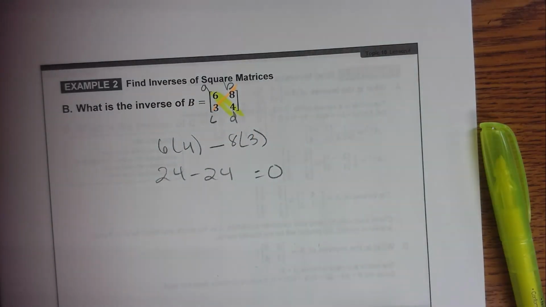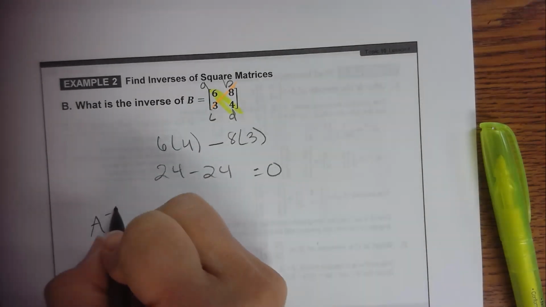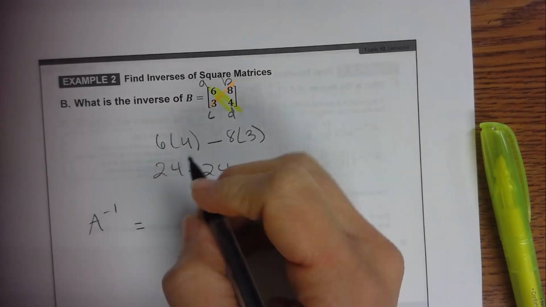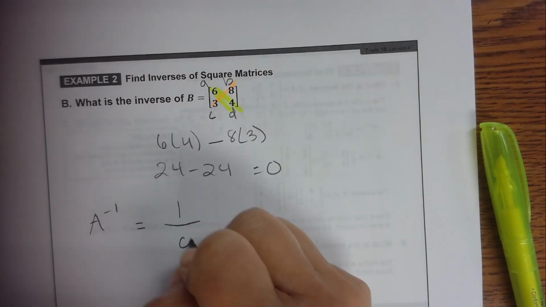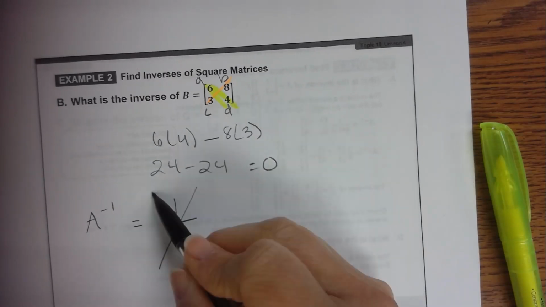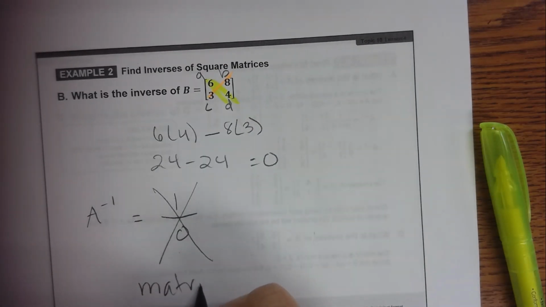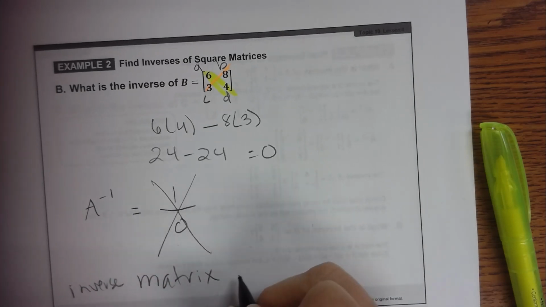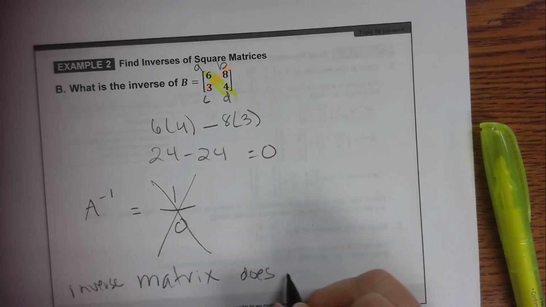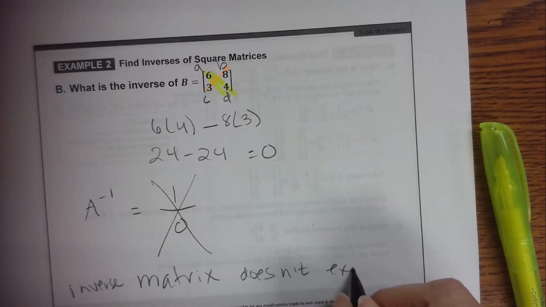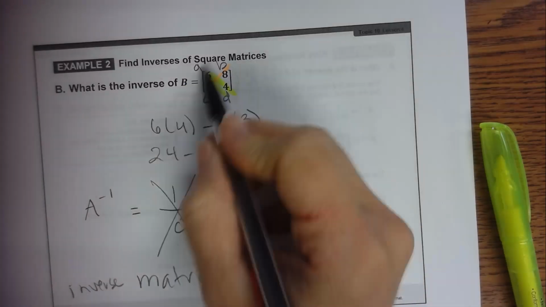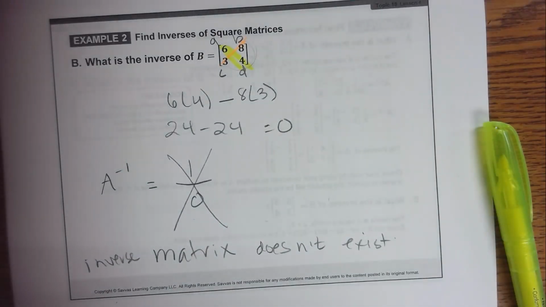So the inverse does not exist because the first part of the inverse equation using the determinant is 1 over the determinant. 1 over 0 is an illegal operation in math. So the inverse matrix does not exist. Or this matrix, matrix B, does not have an inverse.